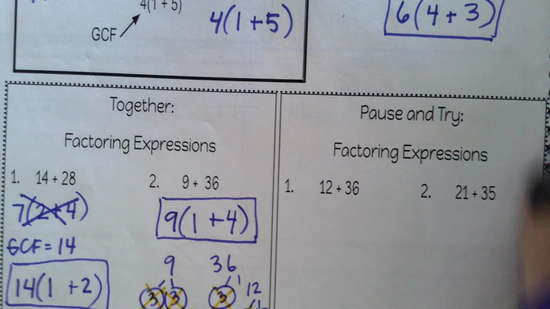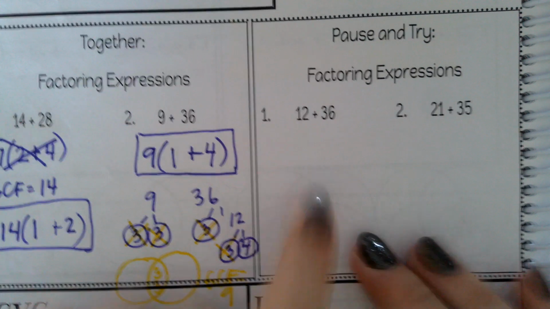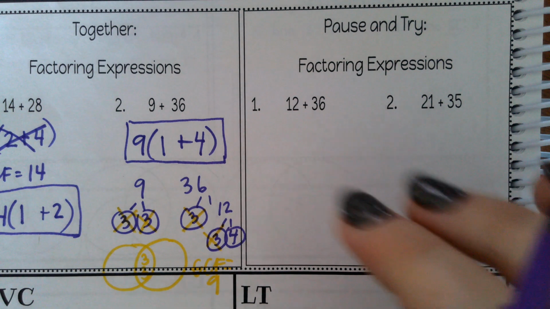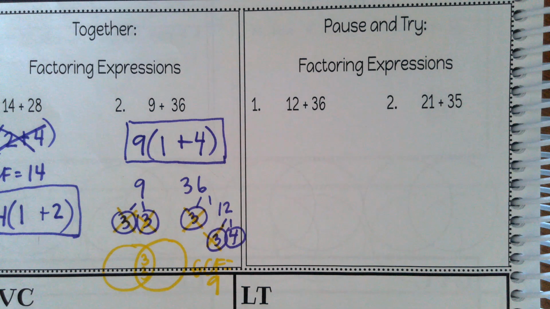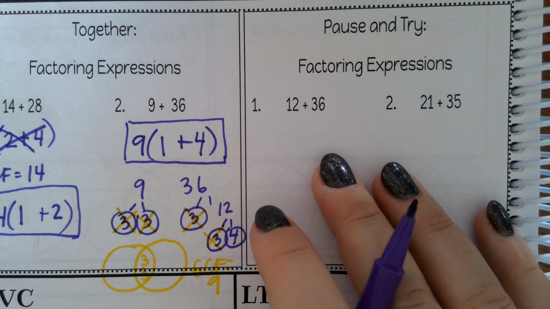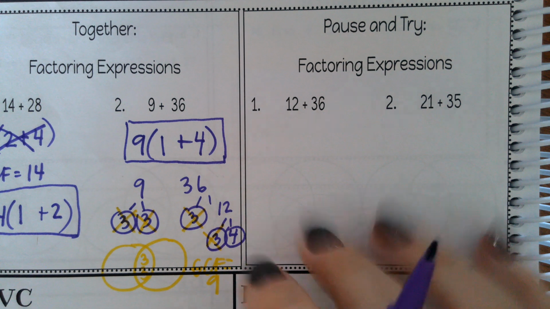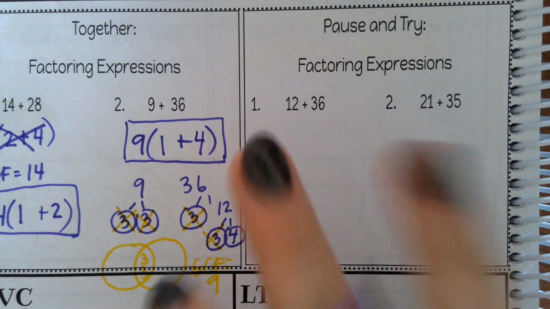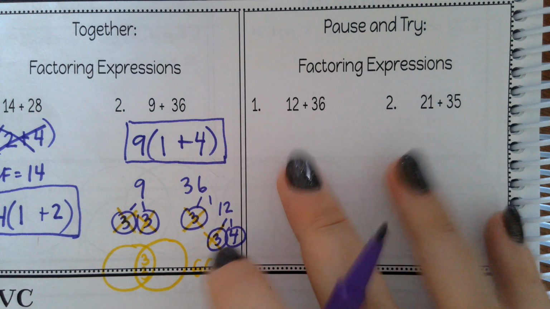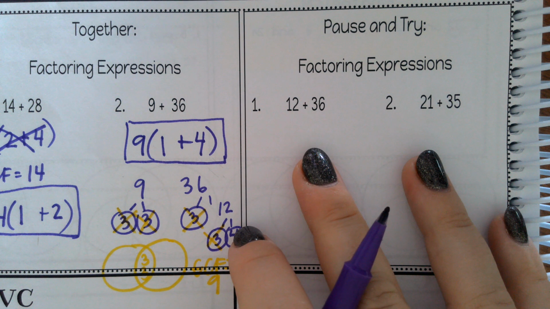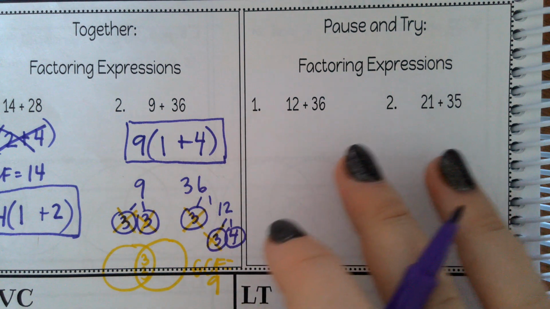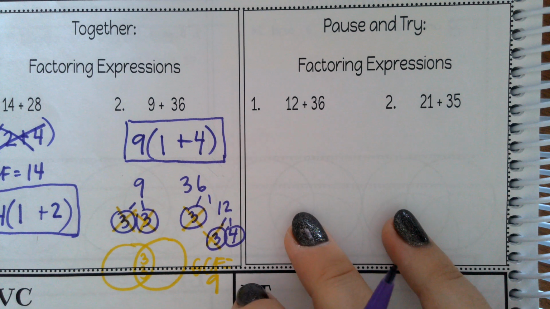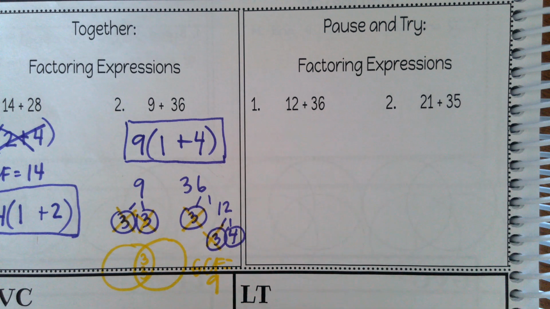What you're going to do now is do your pause and try. I'm going to have someone, whoever's running this video, pause for 5 minutes. You guys are going to do your 2 pause and tries. Once you are done, just wait quietly, and then we can have people do it on the board or whatever you choose to do to go over the answers for the pause and try questions.